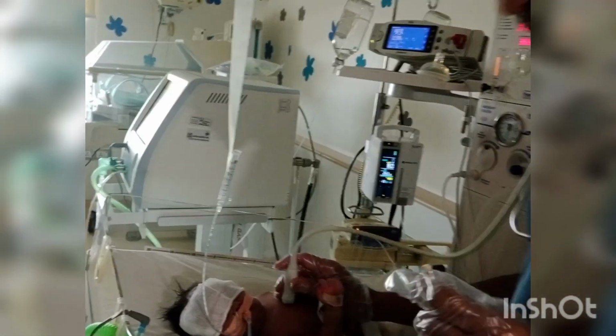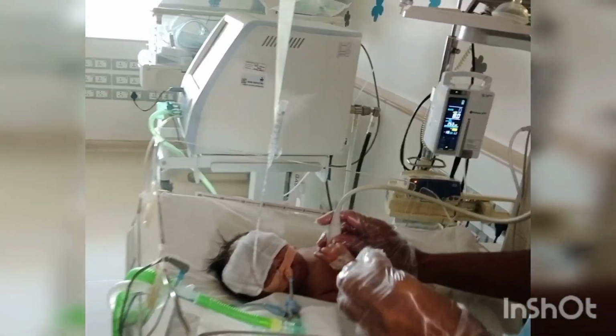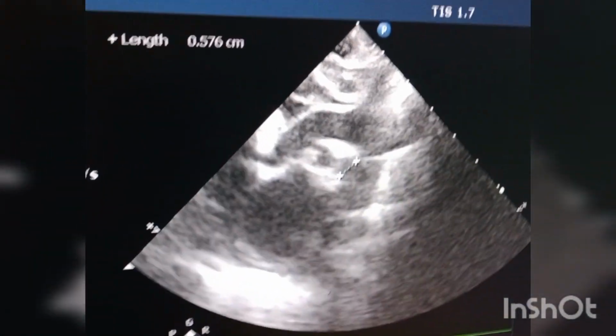So you can see the aortic arch view. This is the arch view, where I kept my probe in the suprasternal space to get this view.